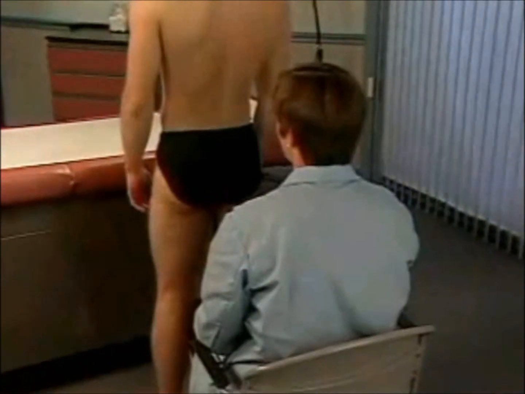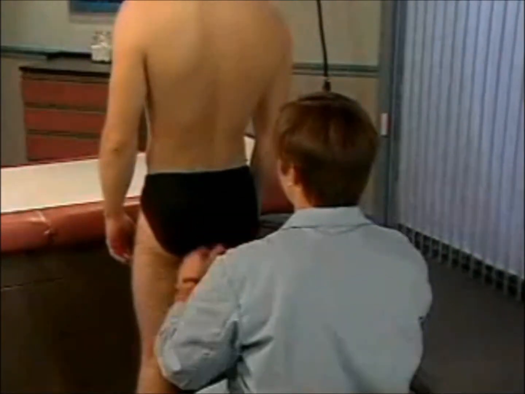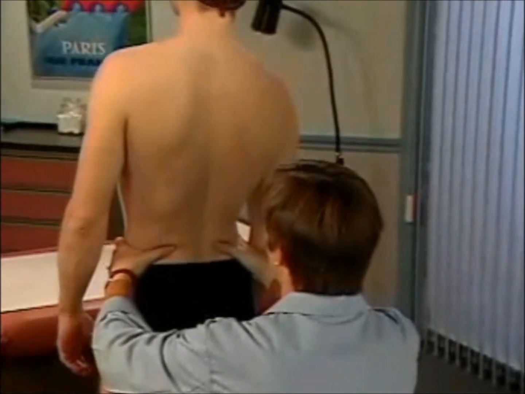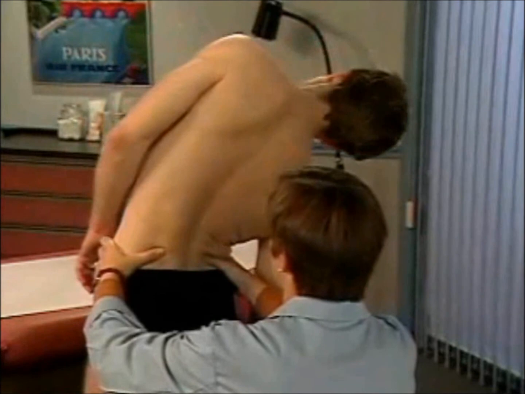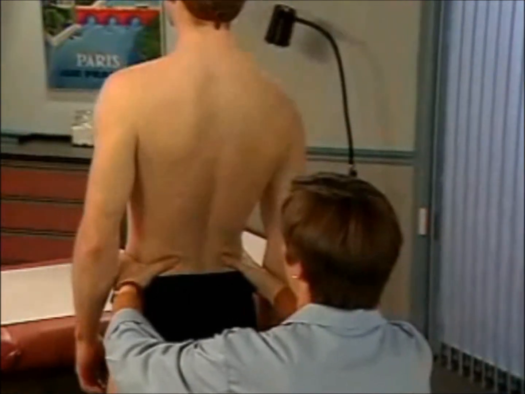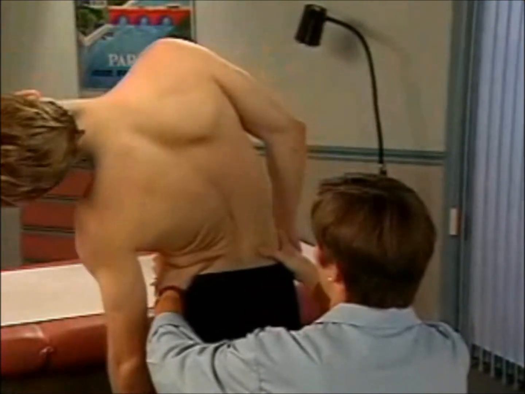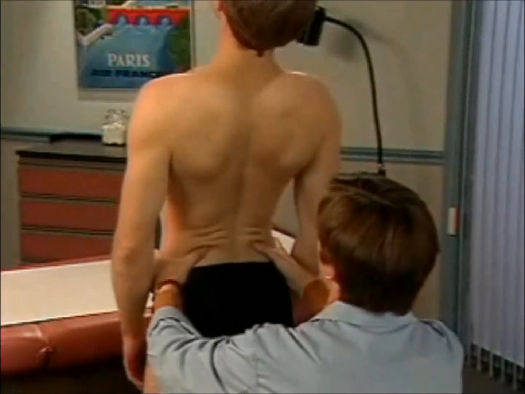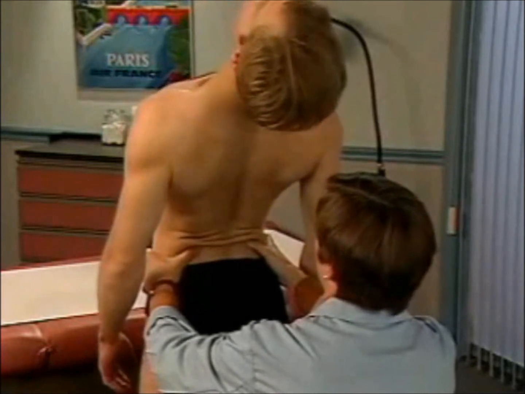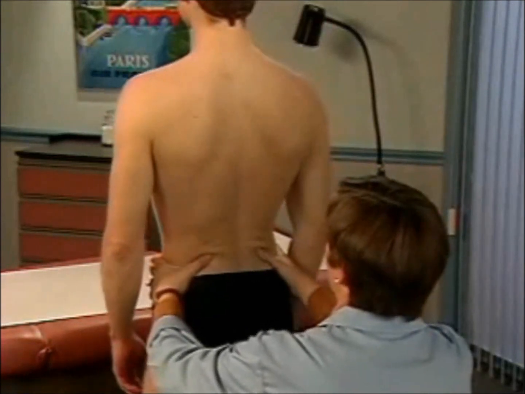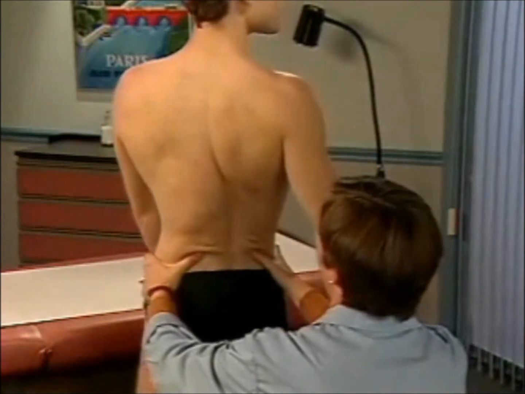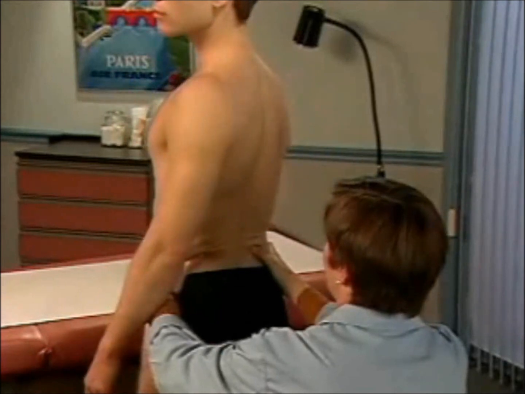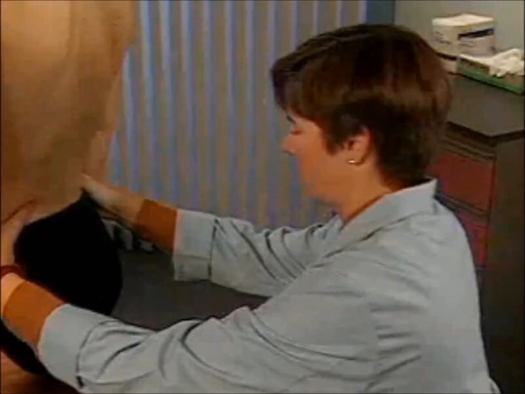Now sit behind the patient and stabilize his pelvis with your hands. To assess lateral bending, have the patient bend to the right, please. Good. And now to the left. As far as you can. Good. To check extension, ask him to bend back towards you. Fine. And to assess rotation, have him twist his shoulders to the right, and to the left. These movements should be symmetrical and done with ease.